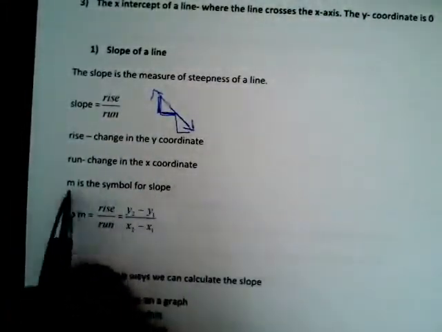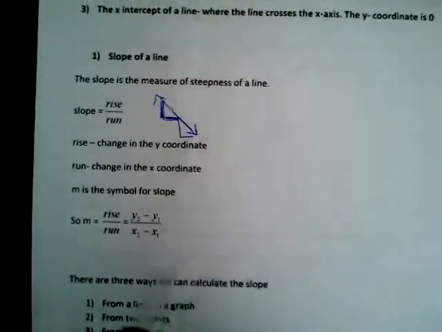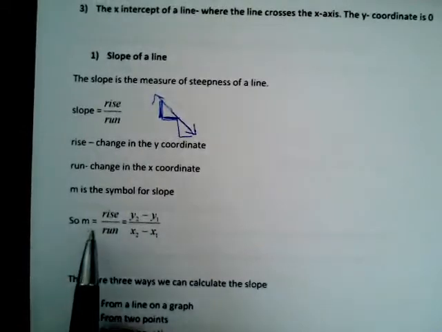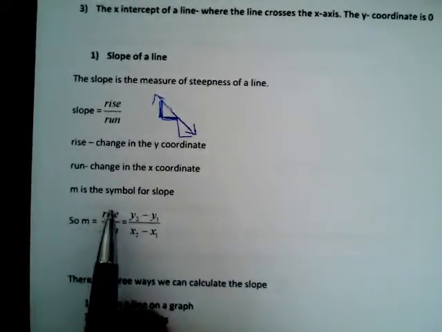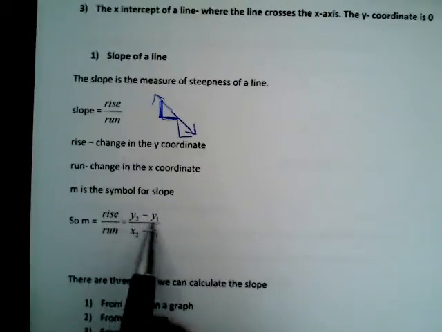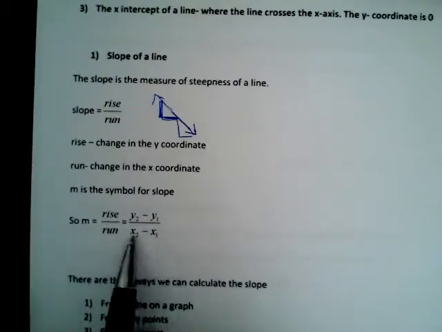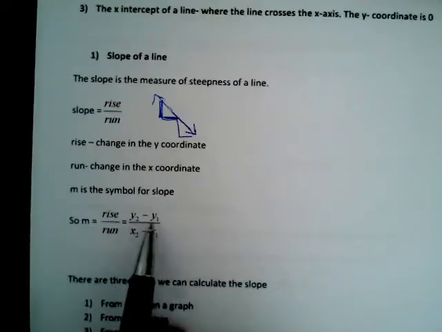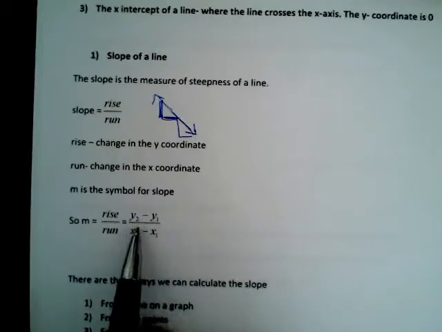Now m is the symbol for slope. For slope, we can either physically count the rise over the run, or we can use the formula where we take the difference in the y-coordinates and place that over the difference in the x-coordinates. The subscripts 2 and 1 refer to the second point and the first point.